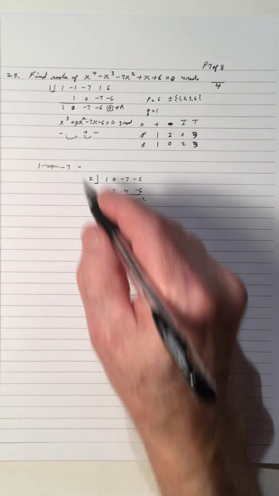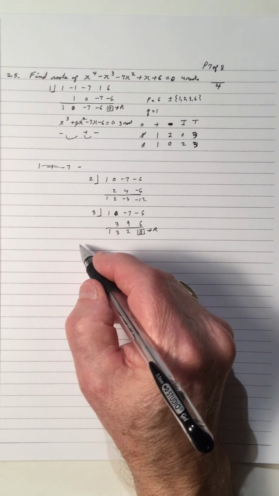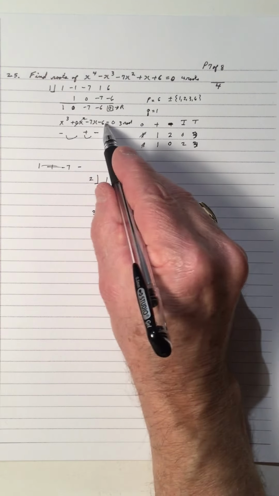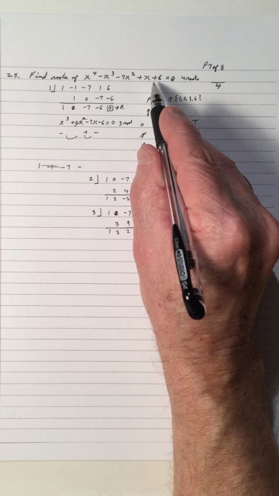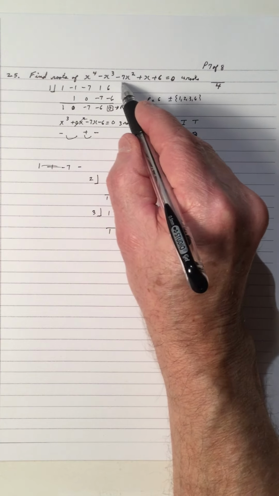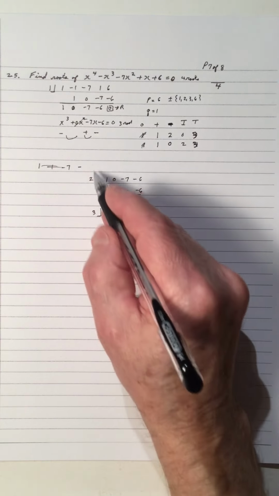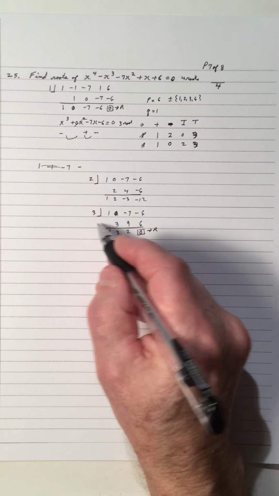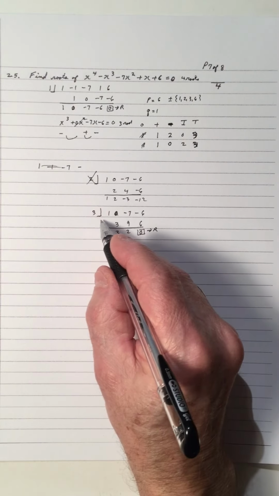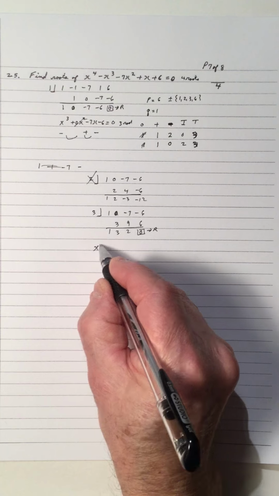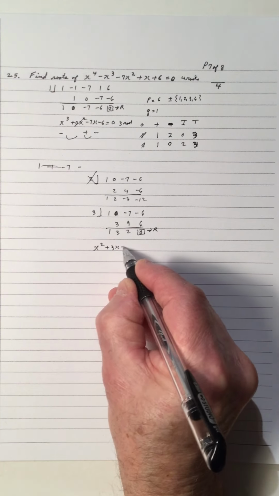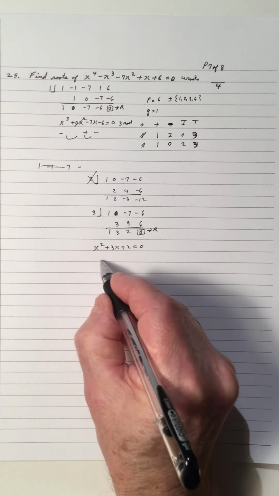And we got 1 as a root, 3 is a root. Remember, there's 1 positive in this one. If you checked up here, you probably get 2 positives. Up here is 2 positives, but in here is only 1 positive. That's the 3. So 2 doesn't work, 3 does. So we have x squared plus 3x plus 2 equals 0.